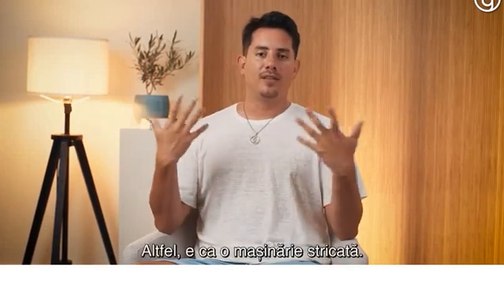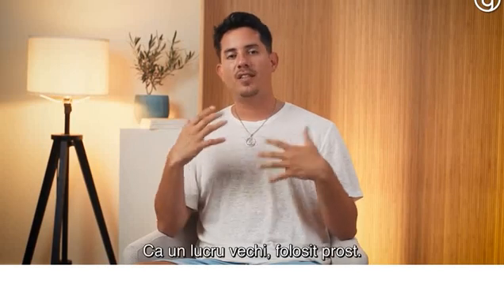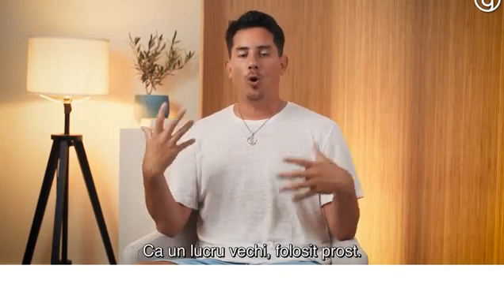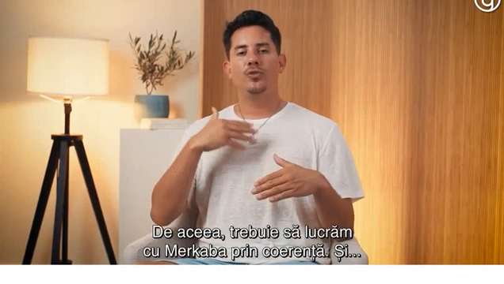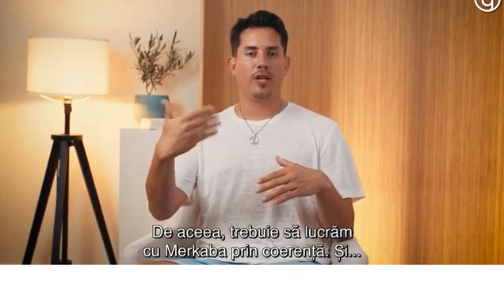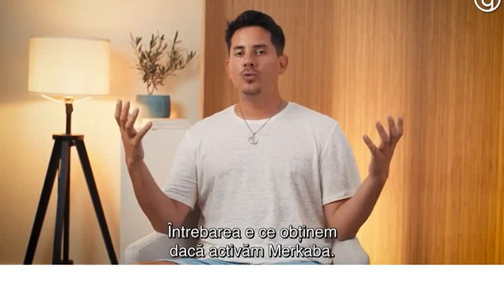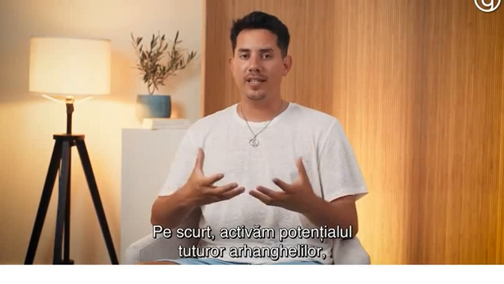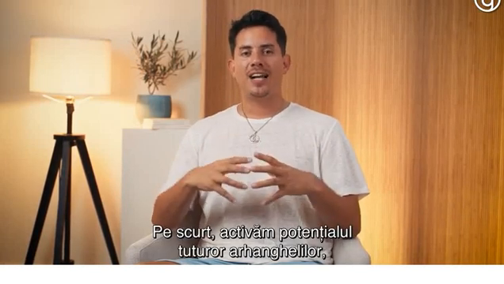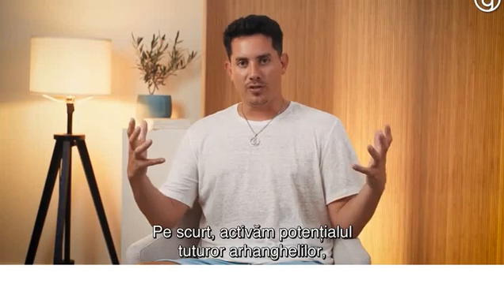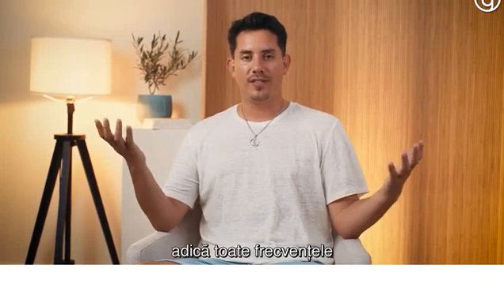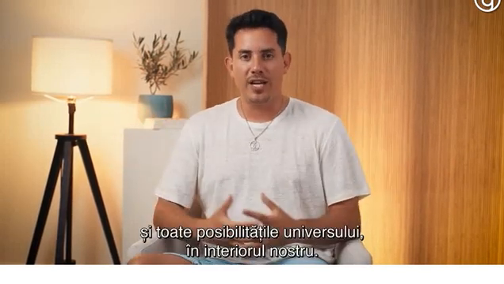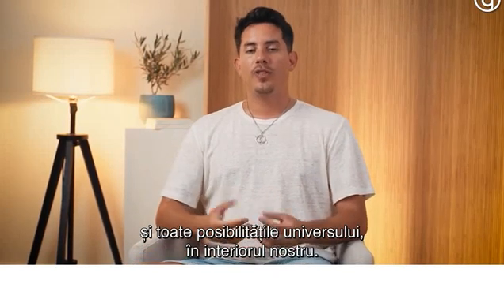Otherwise, it's like a rotten machine. It's like something that can get old and misused. That's why we need to work the Merkaba with coherence. And the question would be, what do we achieve by activating the Merkaba? Well, basically, what you do is to activate the potential of all the archangels, which means all the frequencies, all the potentialities of creation of the universe within you.